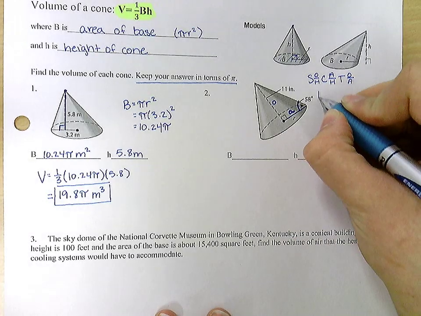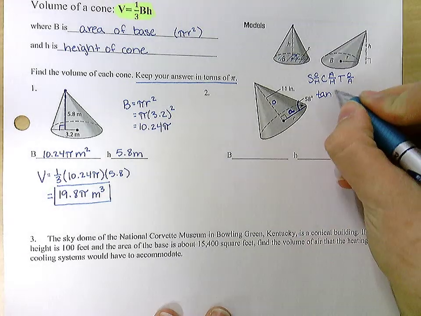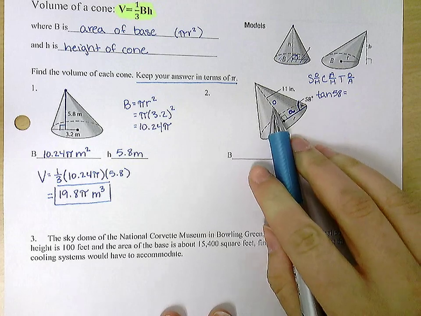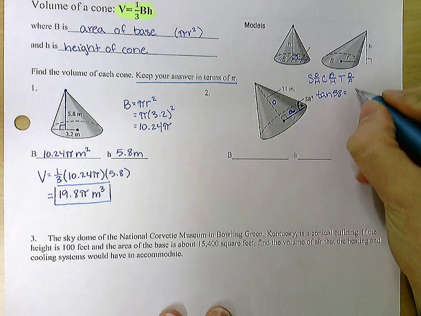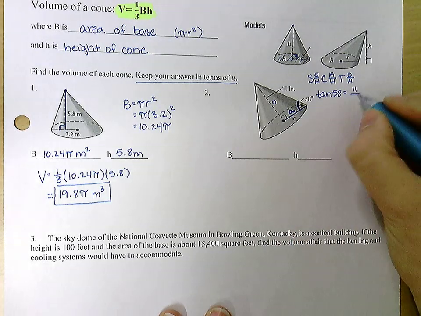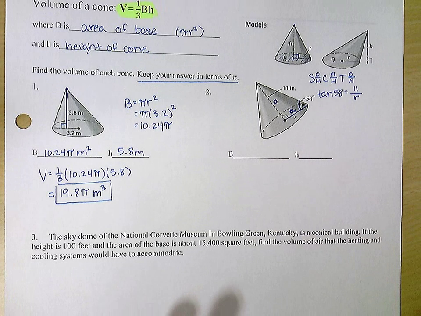Tangent. So I'm taking tangent of that angle is equal to the opposite side, which is 11, over the adjacent side, which is R. Do you remember how I solve from here? You want to get R by itself.